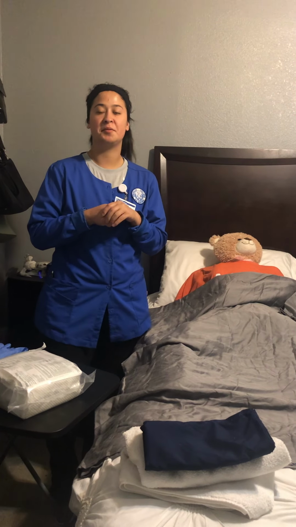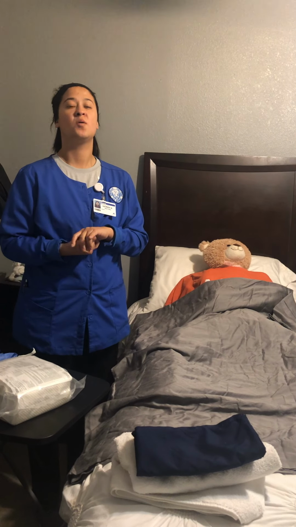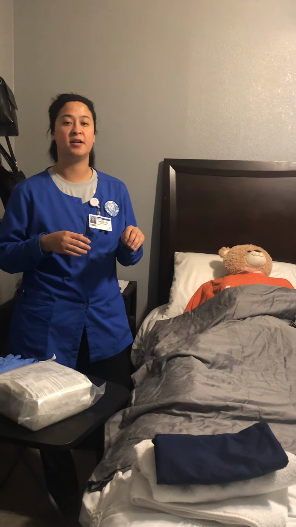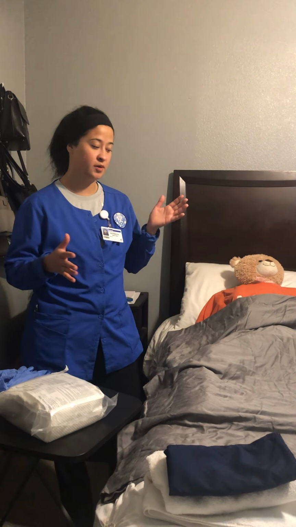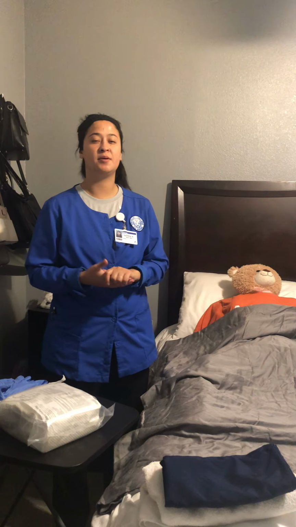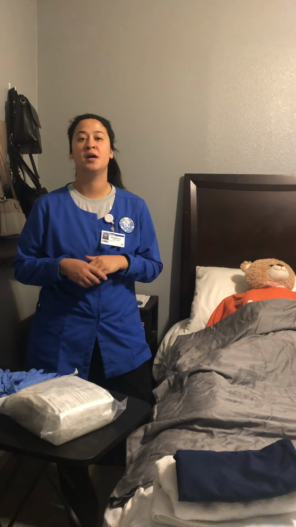Today I'm going to be performing my catheter insertion skill. I would first start by verifying the doctor's orders. Once I did that, I would then look into my patient's medical records, seeing if there's any urinary strictures that would cause any complications when I place the urinary catheter. I would then go into my patient's room, close the door to ensure privacy. I would perform hand hygiene.